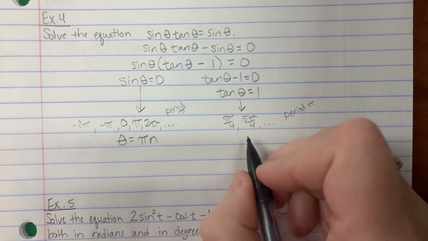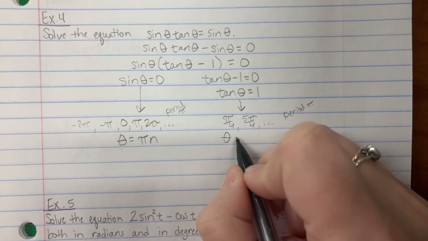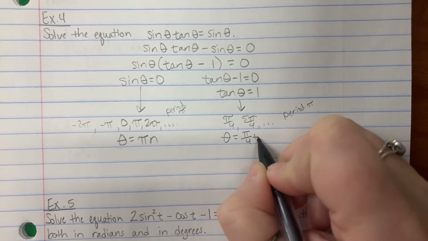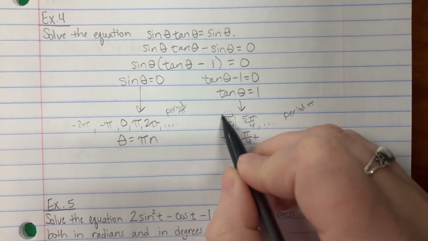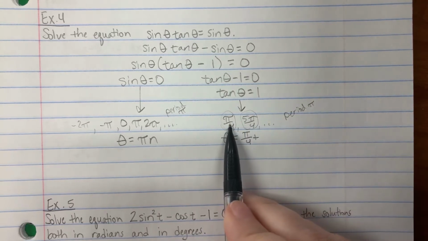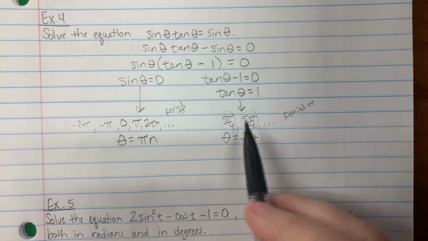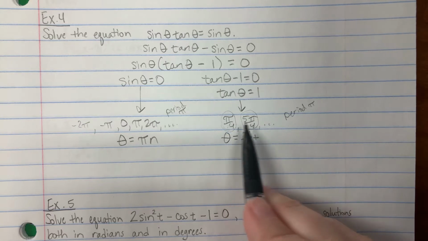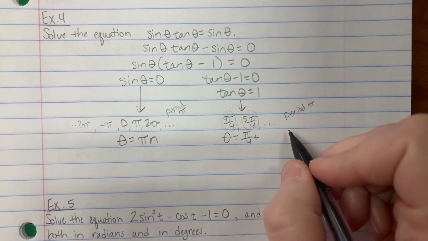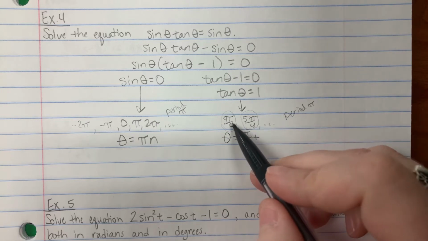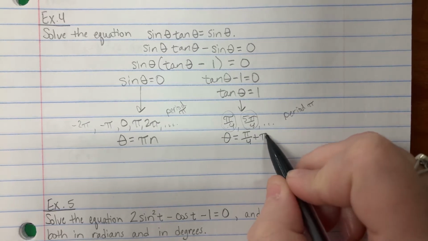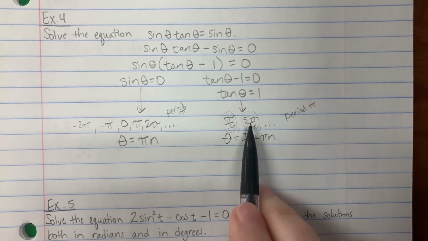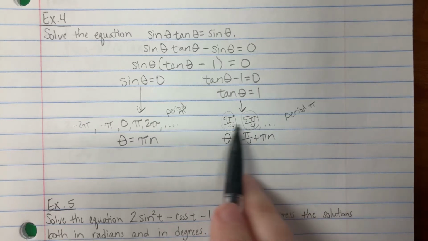The other situation, if I write it generally, would be pi over 4 plus, remember, I could add, so I have two cases. If I take pi over 4 and I add pi to it, I get 5 pi over 4. So I don't have to write them separately. I don't have to write it as pi over 4 plus pi n and then 5 pi over 4 plus 5 pi n, because this already covers that value. So this is my general solution for that.